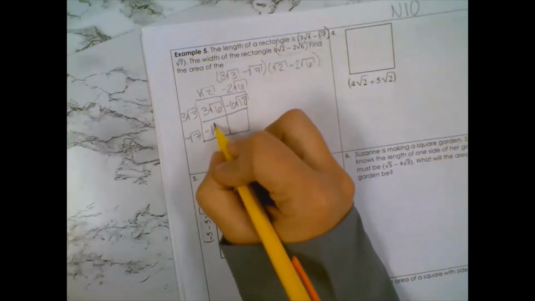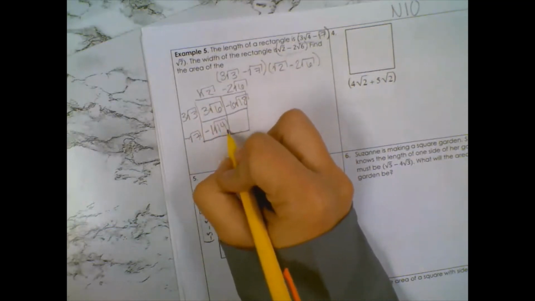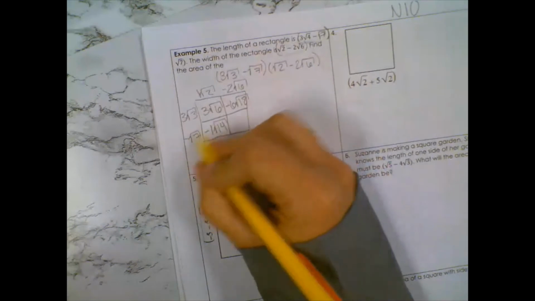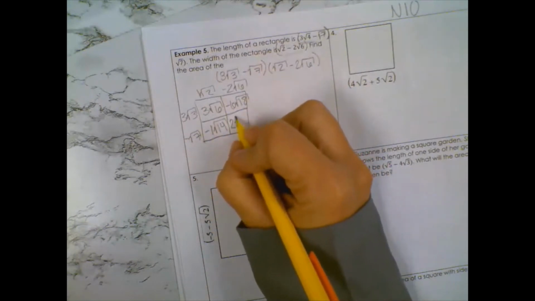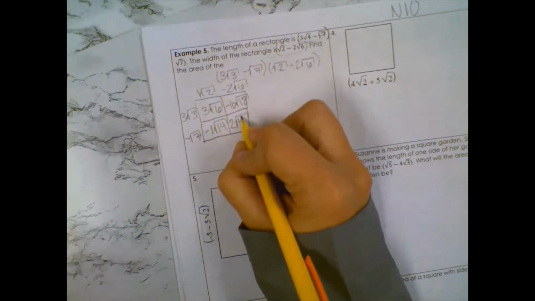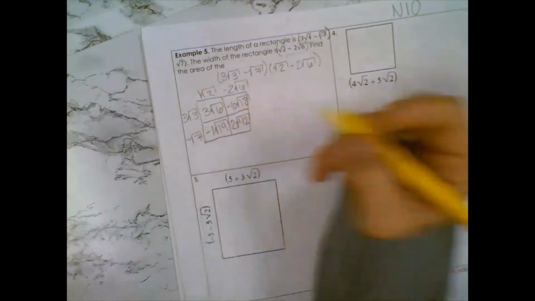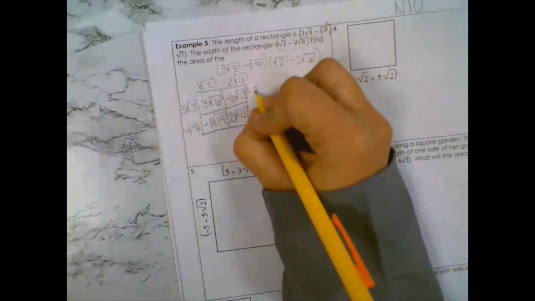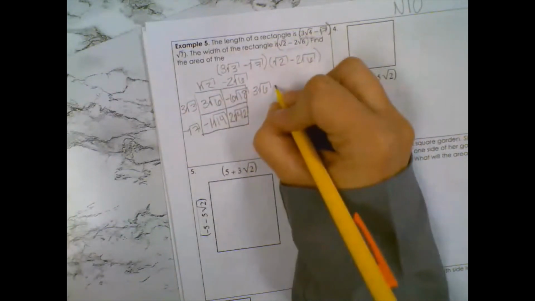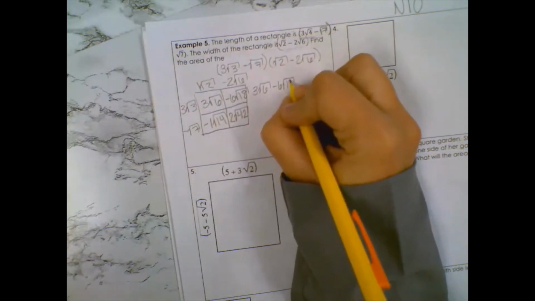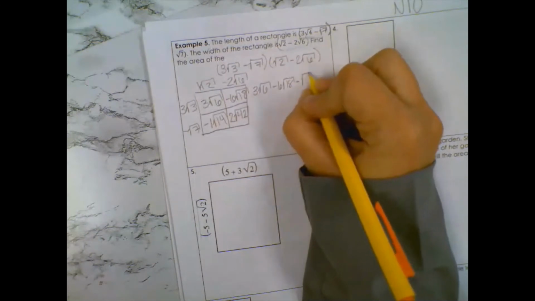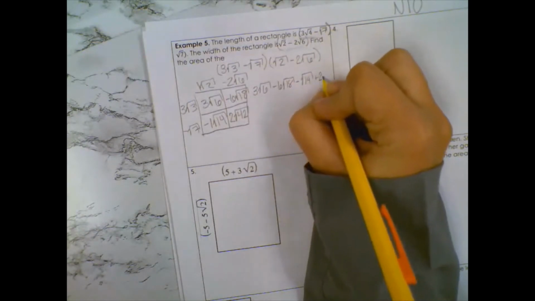Outside, negative 1, 2 times 7, so inside 14. And the last one, negative 1, negative 2 is positive 2, 7 times 6, 42. So here we see we have absolutely no like terms, so I'm going to bring everything out, but we should see that since some of these are larger numbers inside, we could simplify. So we are going to look for that. And maybe we'll have like terms after.